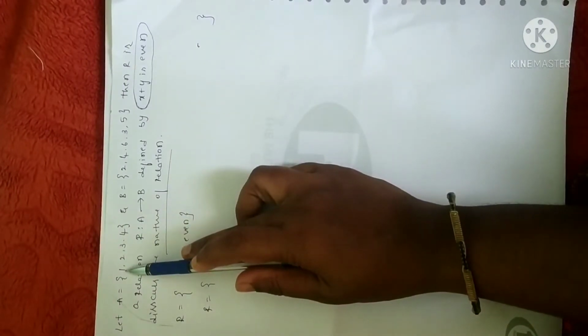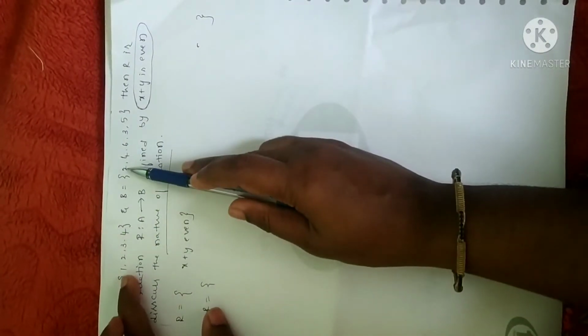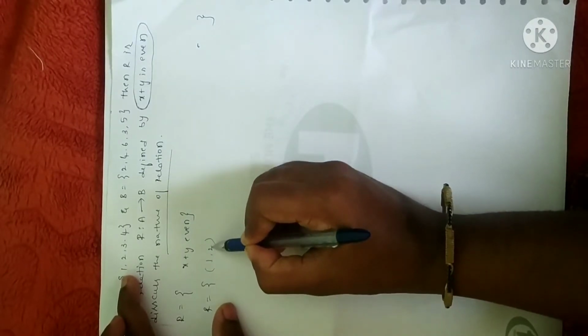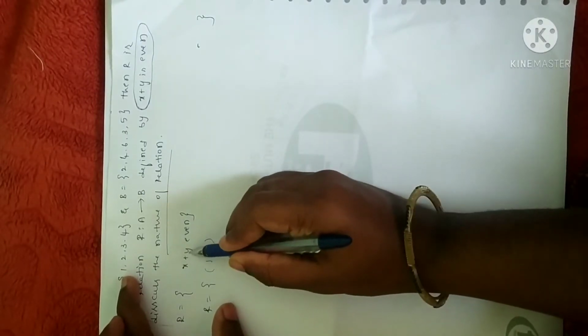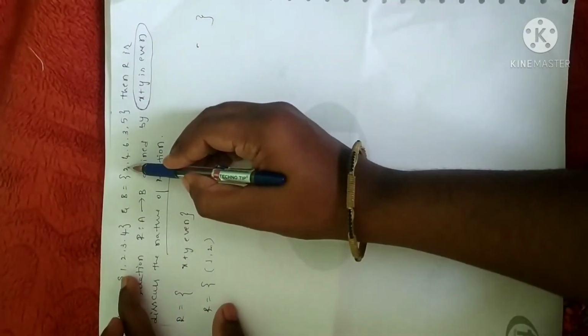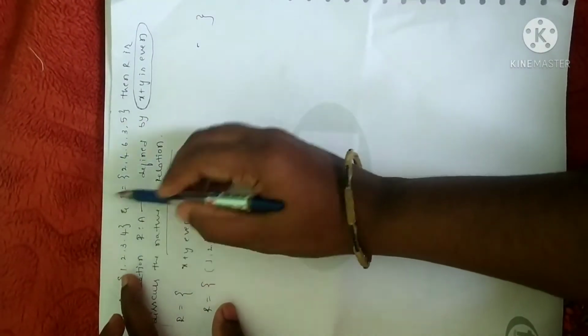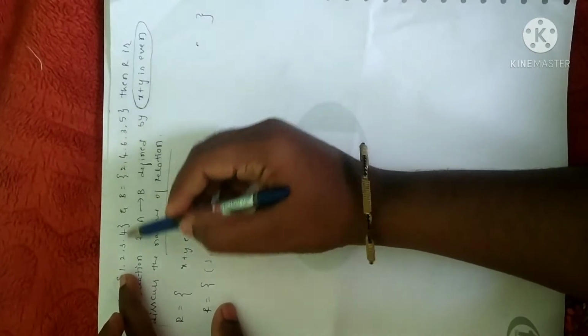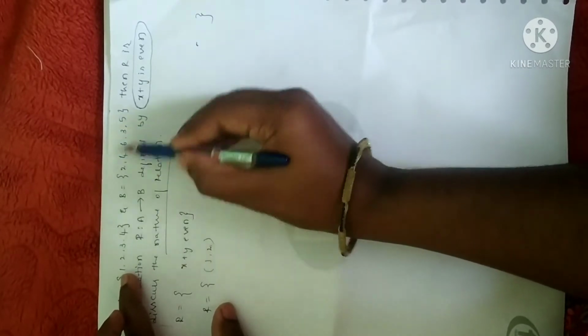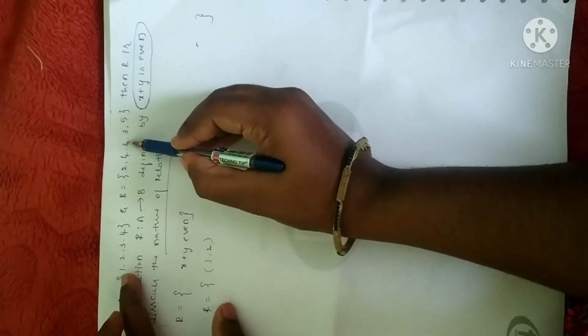Suppose the first element I am going to take is 1, and the second is 2. If I write (1, 2), 1 plus 2 should be an even number. That is what the meaning is. But when you add 1 plus 2, you will get 3. It is not even, so I cannot take (1, 2). Fine, but you have to randomly cross check. (1, 4) you will get 5, so it is not an even number. Again (1, 6) you get 7, so it is not possible.